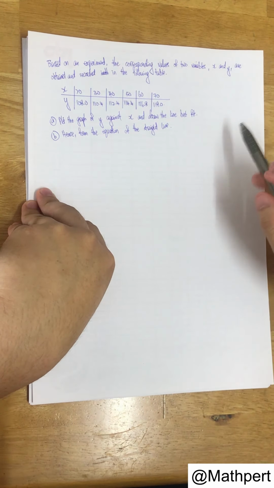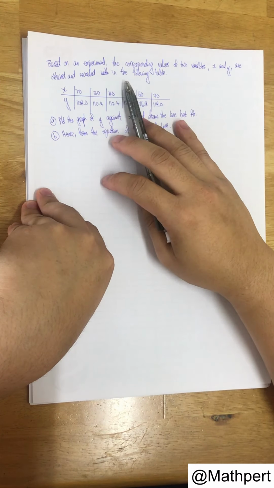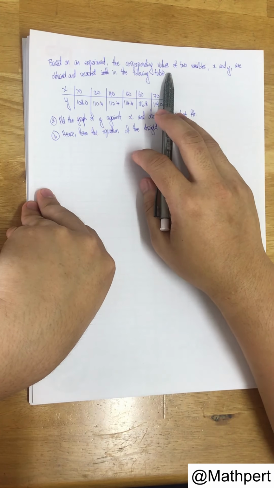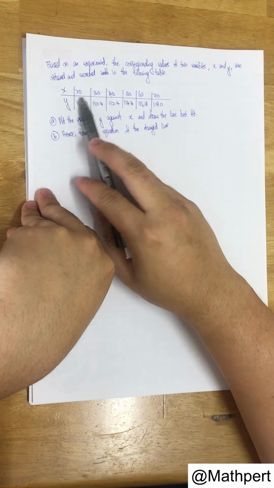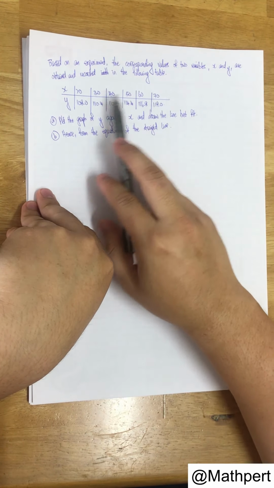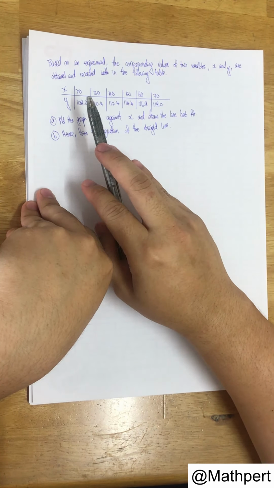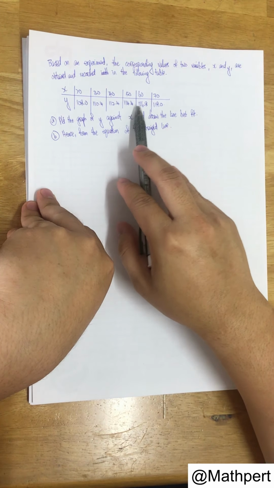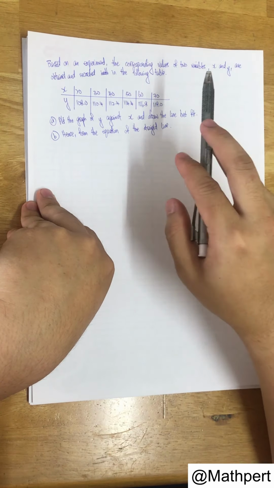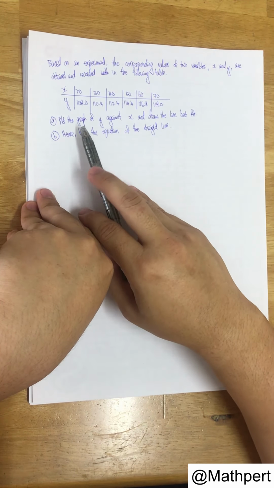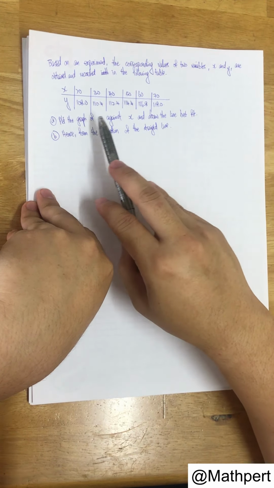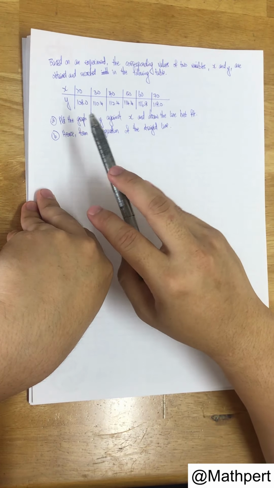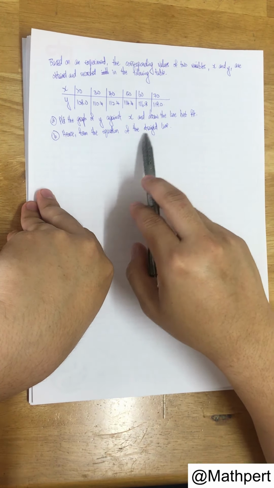Now let's take a look at this question. Based on an experiment, the corresponding values of two variables x and y are obtained and recorded in the following table. x is 20, 30, 40, 50, 60, 70, and y is 108, 110.4, 112.4, 114.4, 116.8, and 119.0. Two parts of questions. First part, plot the graph of y against x and draw the line of best fit. Part B, hence form an equation of the straight line.